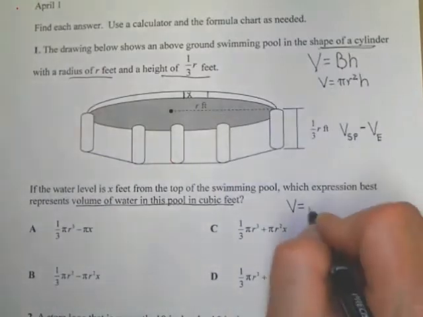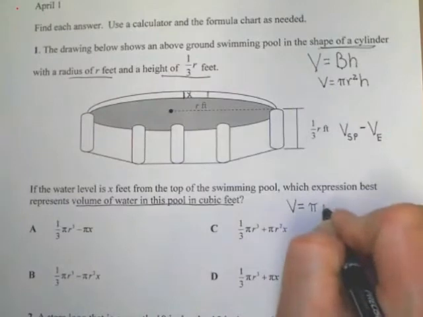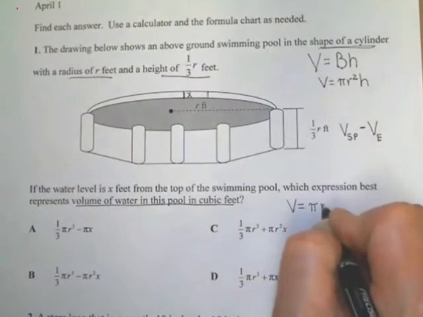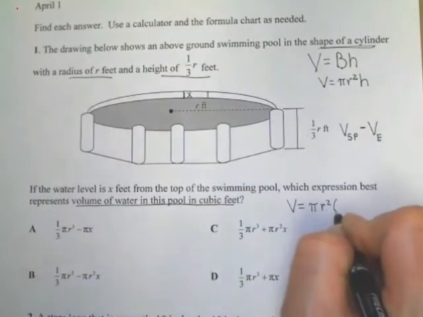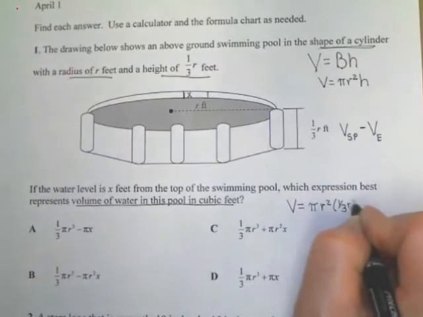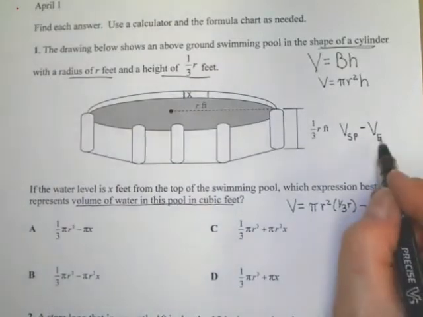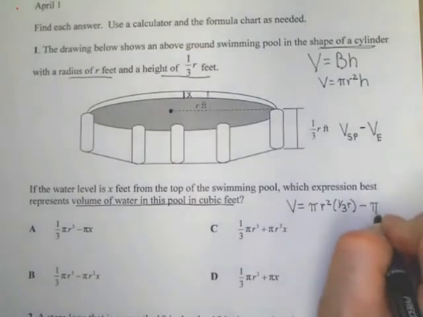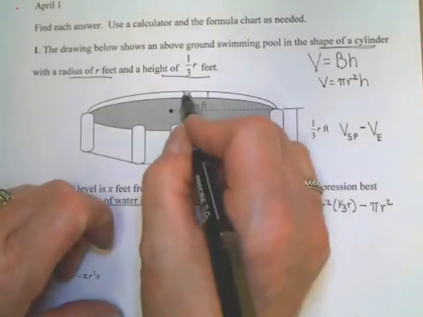So the volume of the swimming pool, we have pi, radius squared. The radius is r, so r squared. The height of the swimming pool, 1/3 r, minus the volume of the empty space, so that's going to be pi, still the same radius, r squared, and the height of this empty space, x.